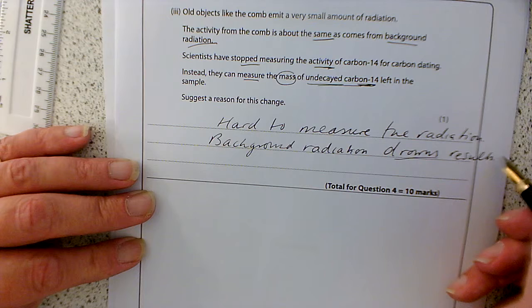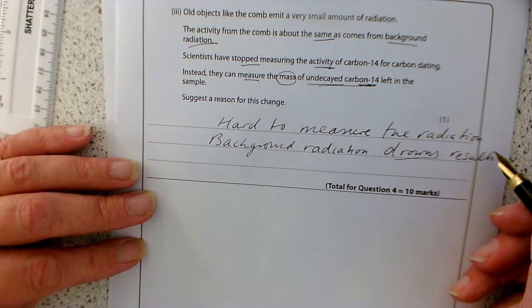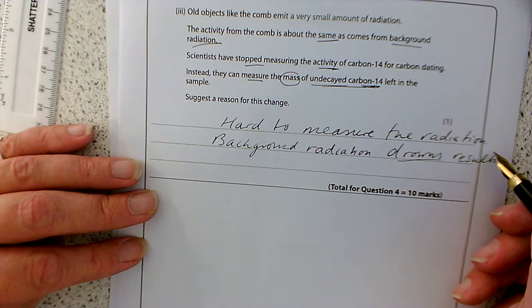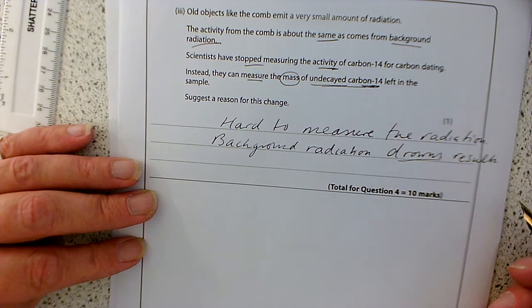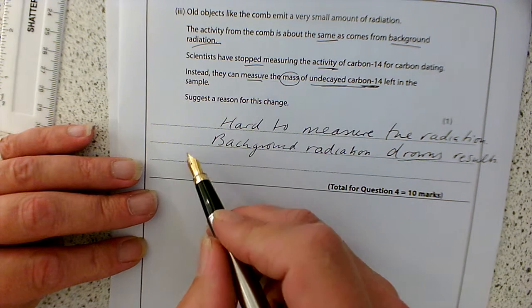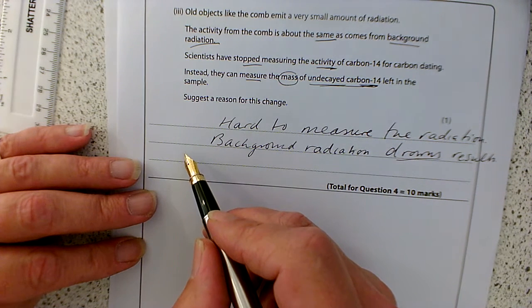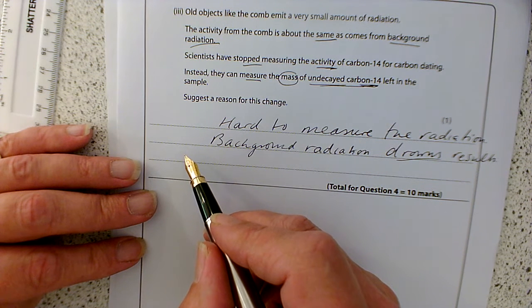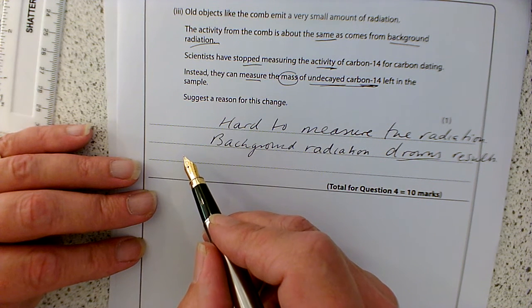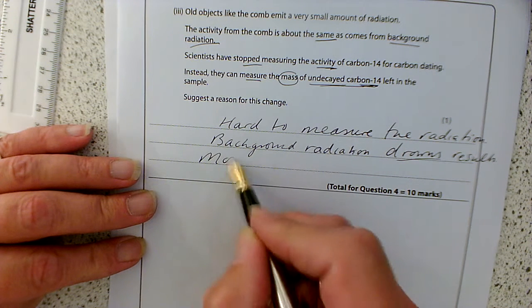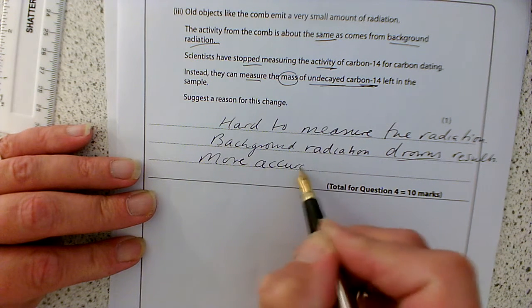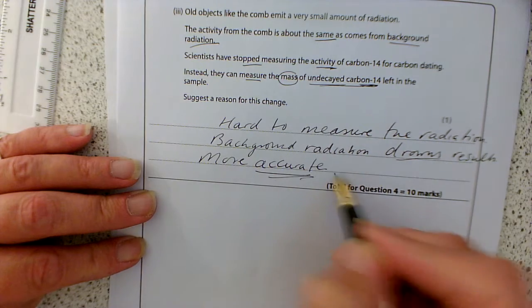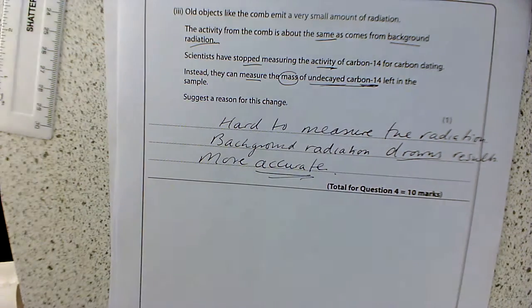It gets in the way, a bit like all the noise in the background. And I guess we could say it's going to be more accurate, because you can measure the smaller amounts of radiation just by weighing the atoms.